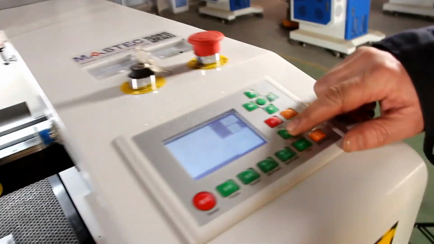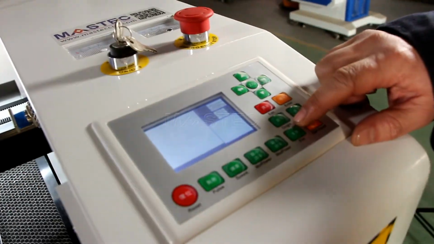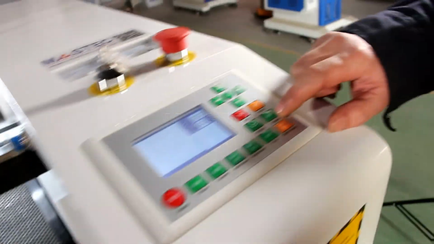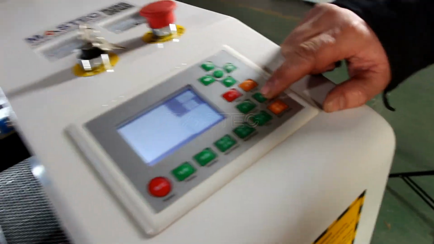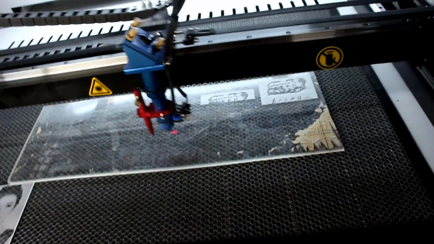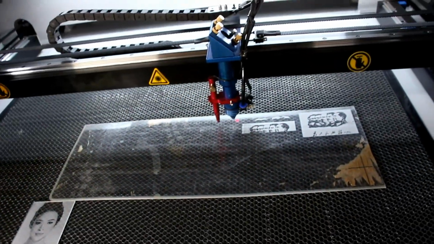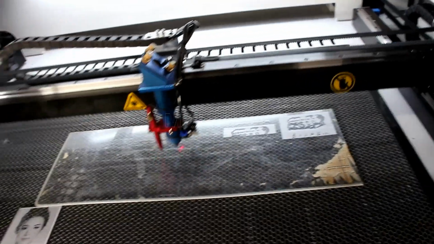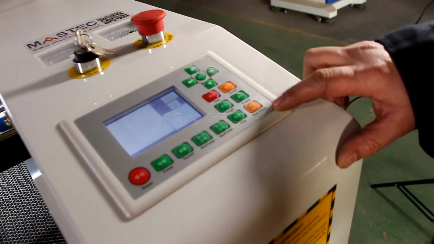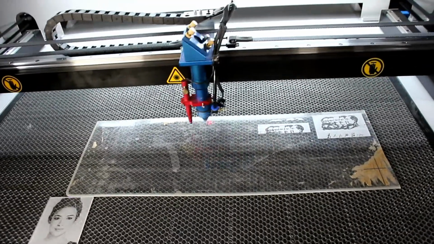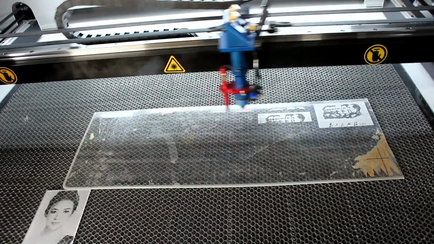Then we press the origin button, and then we press the frame button. Then we will press the start button. Then the processing started.